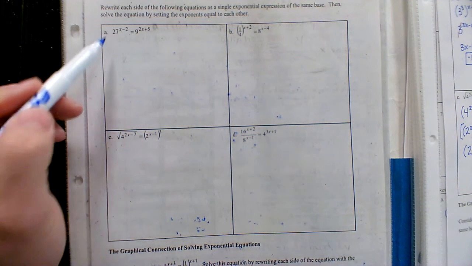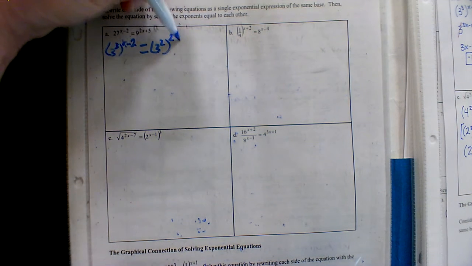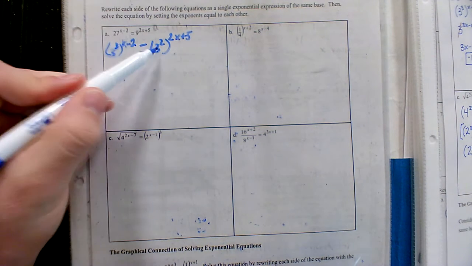So what base do you think we could turn both of these into? Right, 3. How do we change 27 into 3? Yeah, 3 cubed. And again, remember that just changed the 27. We still have the x minus 2 on the outside. 9 changes to 3 squared. And again, don't forget the 2x plus 5 is still on the outside. This is only replacing the value of that number.